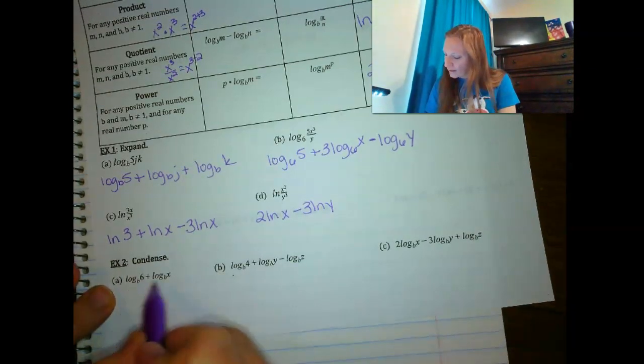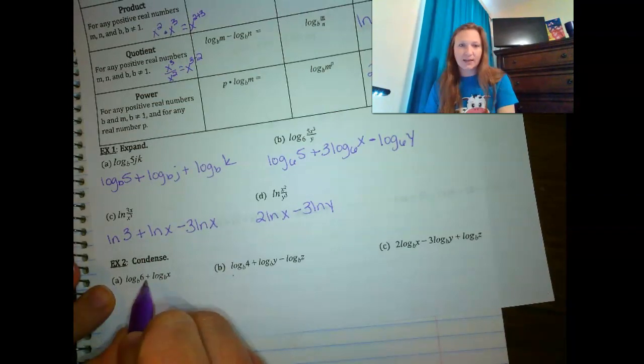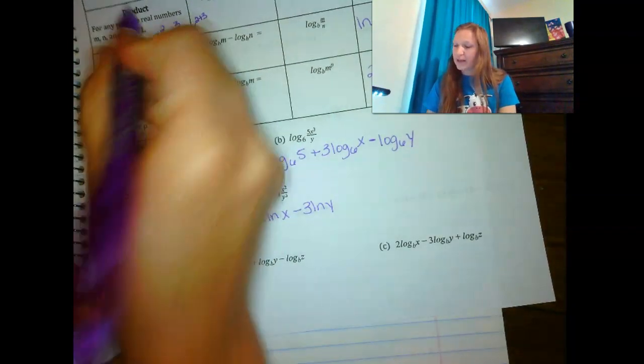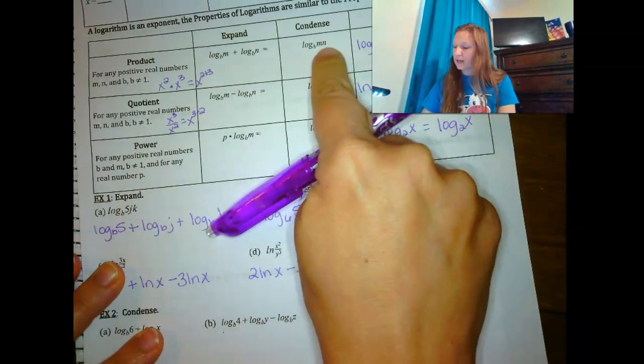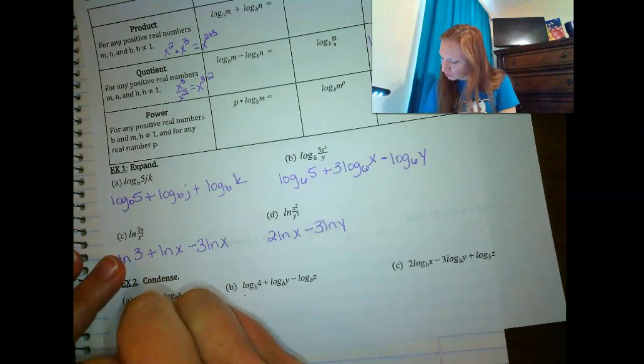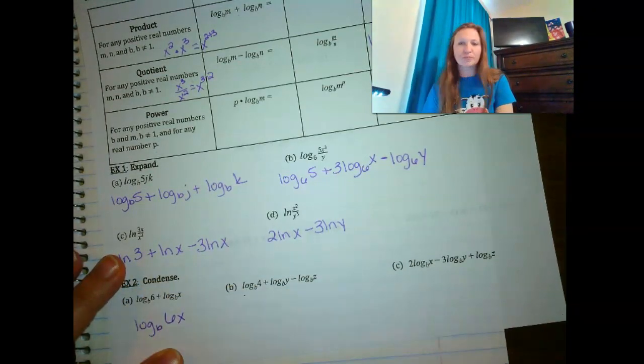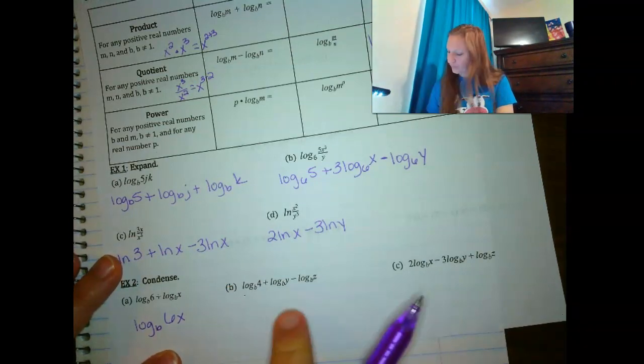So I want to combine this into a single log. And notice we have an addition sign. So according to the product property, that means that I can combine them using multiplication. So this can turn into log base b of 6 times x. I can multiply their arguments together.